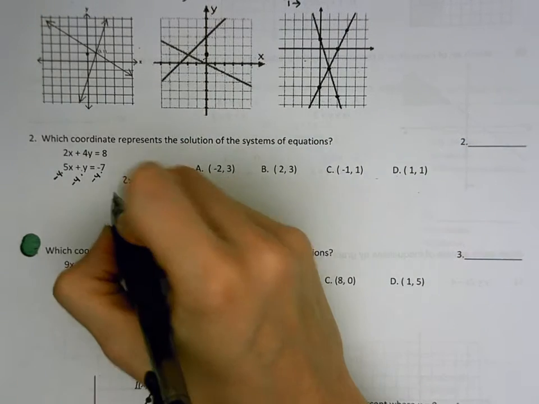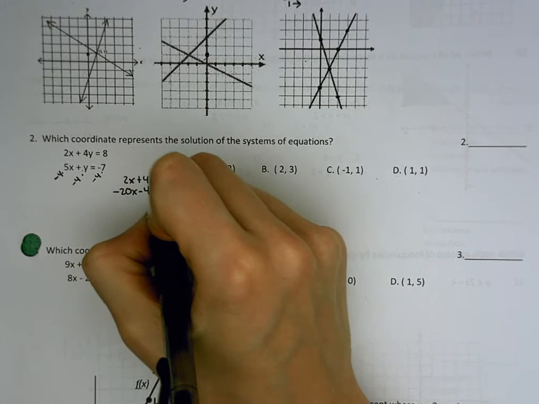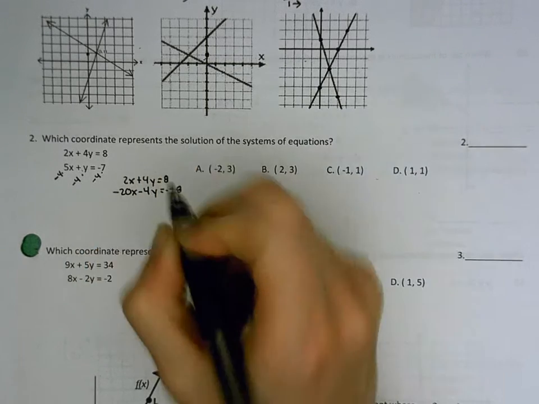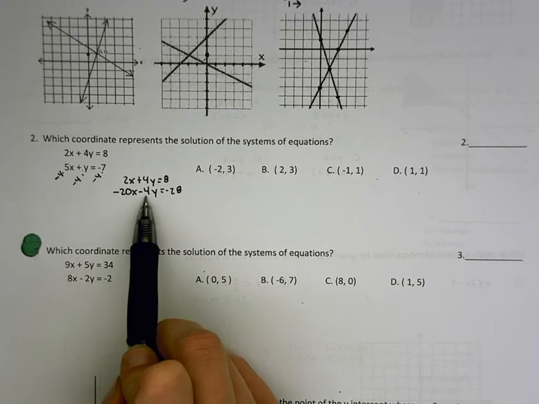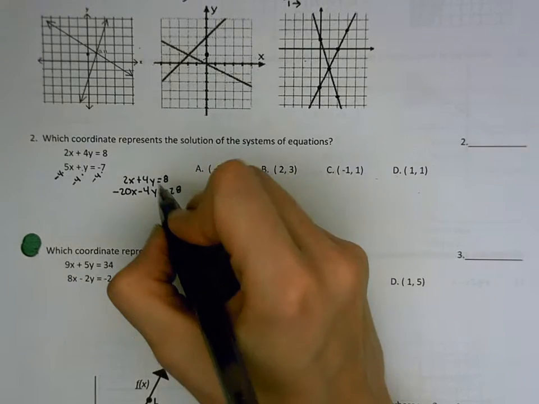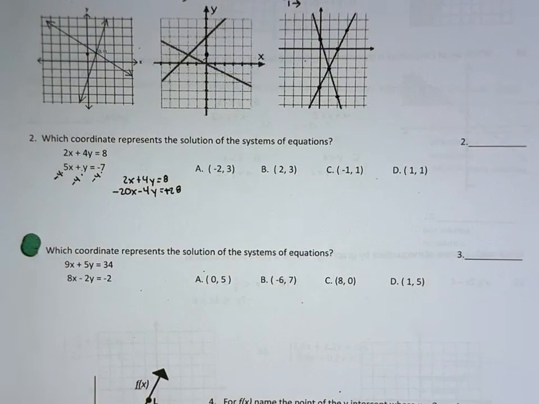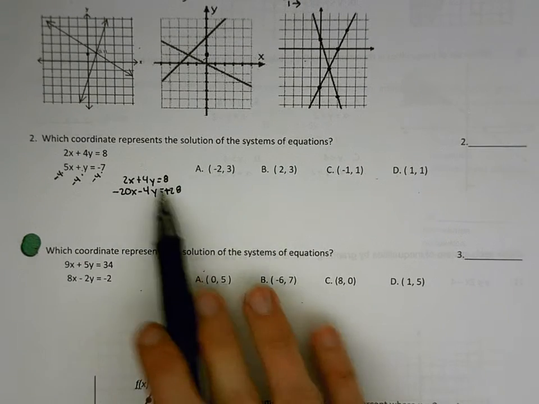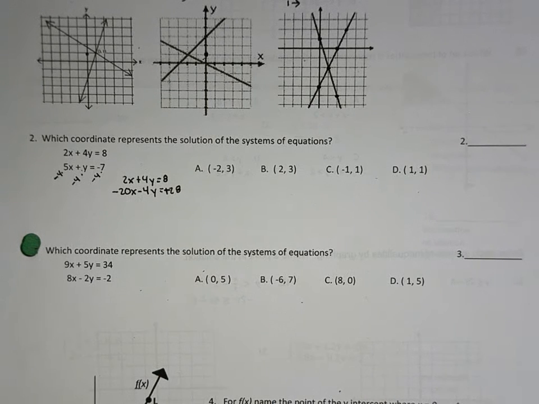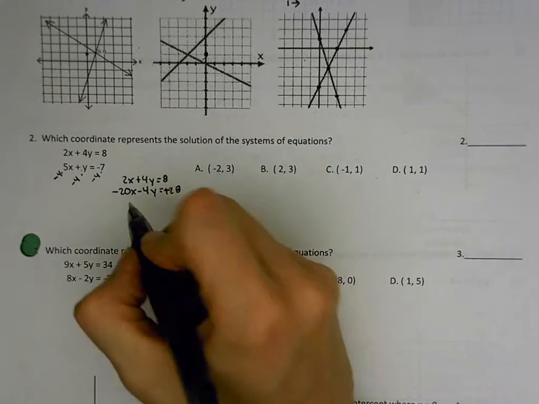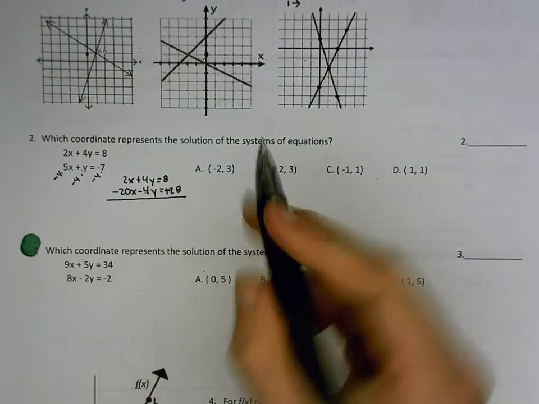But this bottom equation is going to be -20x minus 4y equals -28. -4 times 5 is -20. -4 times 1 is -4. -4 times -27, I'm sorry, that's actually +28. I guess that's why we double check our work. -4 times -7 is +28.